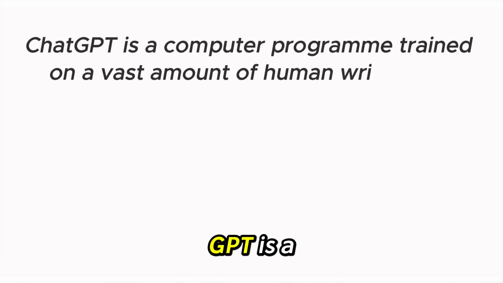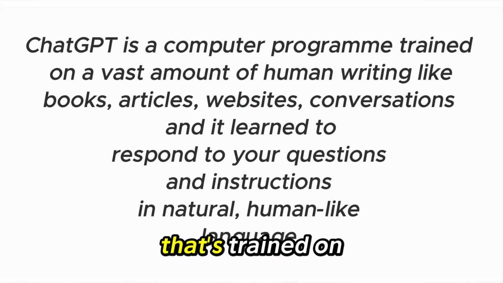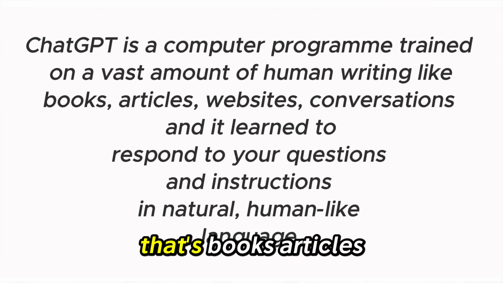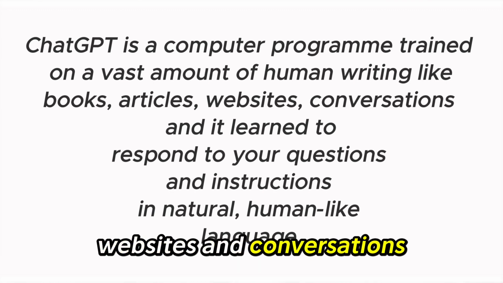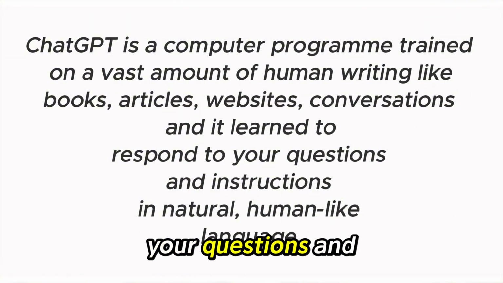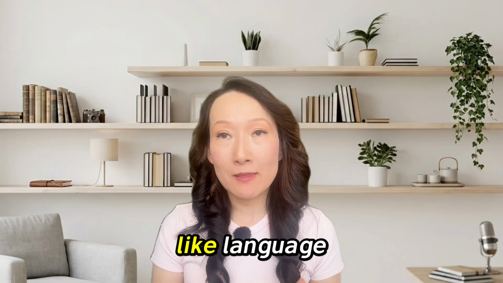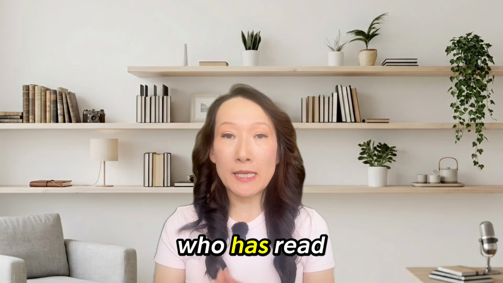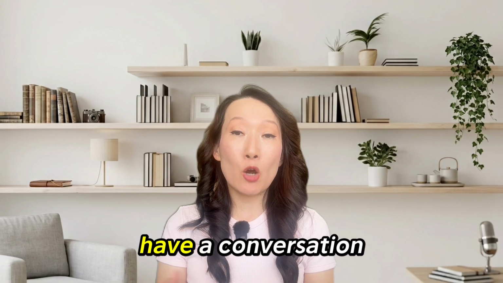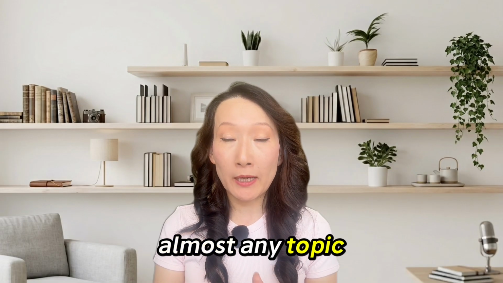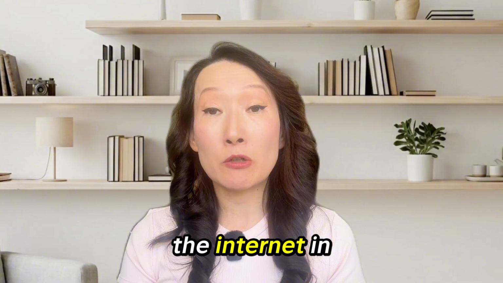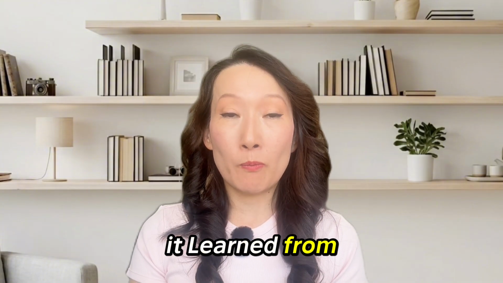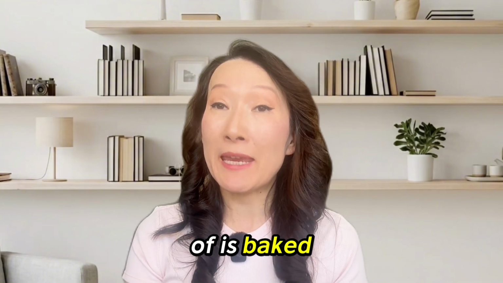So basically, ChatGPT is a computer program that's trained on a vast amount of human writing. That's books, articles, websites, and conversations. And it learned to respond to your questions and instructions in natural human-like language. Think of it like a person who has read millions of books and can now have a conversation with you about almost any topic. It doesn't look things up on the internet in real time. It learned from the internet, that knowledge kind of is baked in.